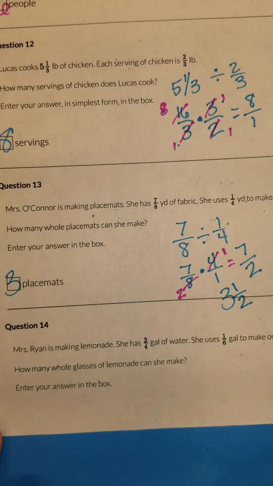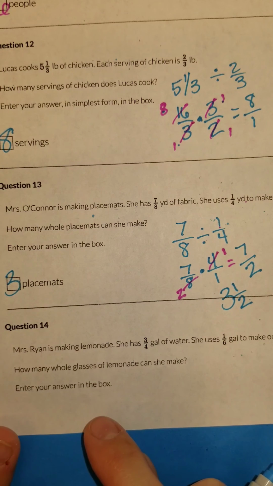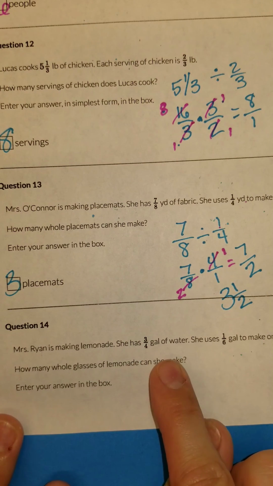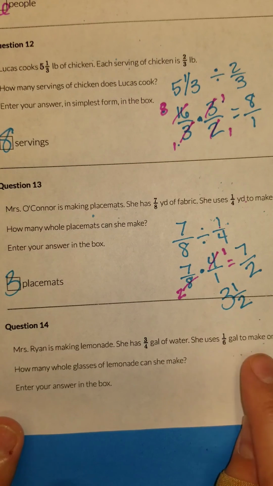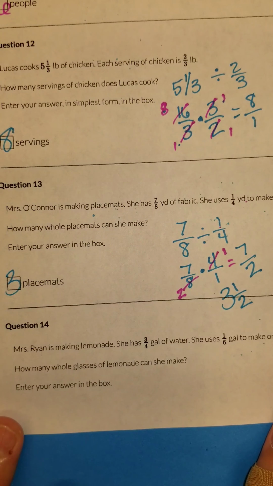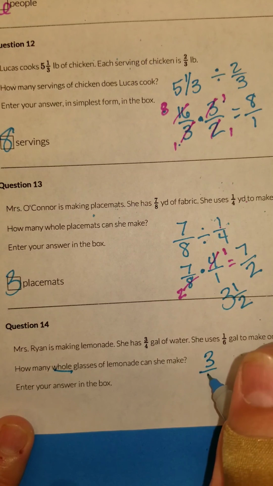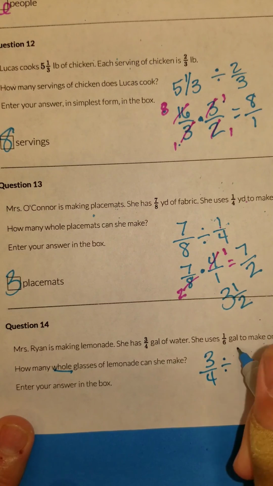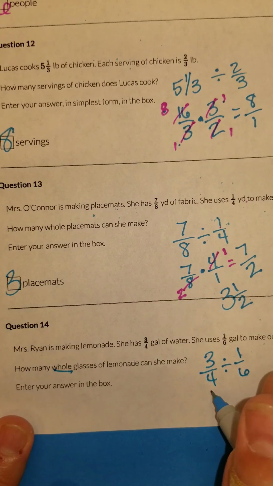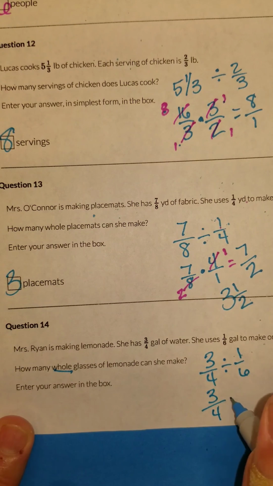Okay, our last question here. Mrs. Ryan is making lemonade. She has 3/4 of a gallon of water. She uses 1/6 of a gallon to make 1 glass of water. How many whole glasses can she make? So we've got 3/4 divided by 1/6. So I'm going to rewrite that as the reciprocal.